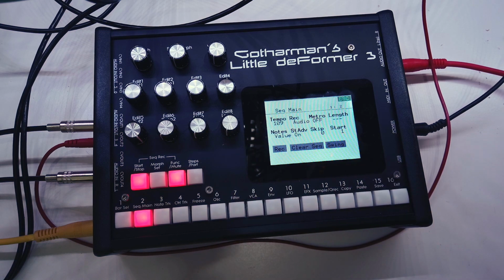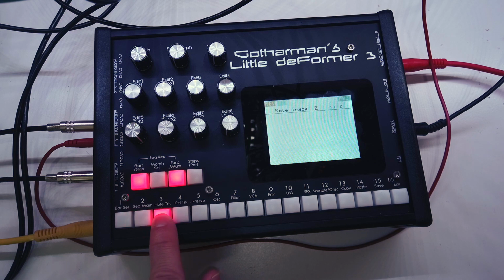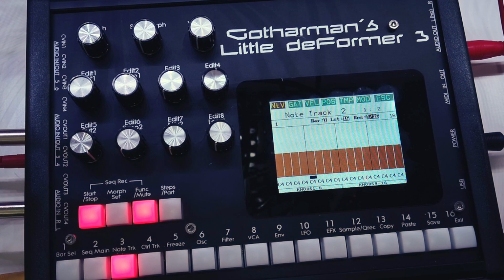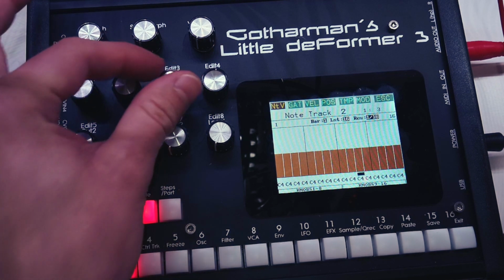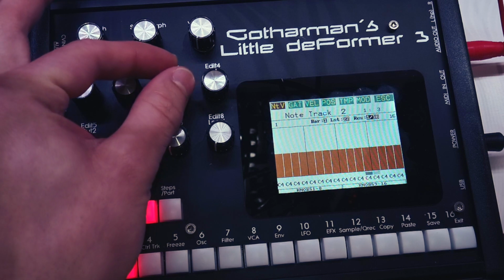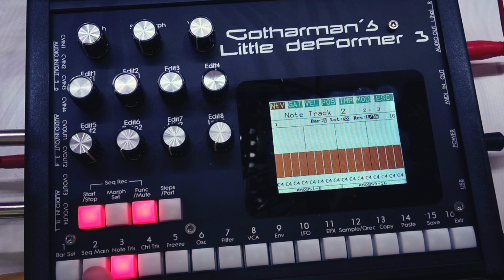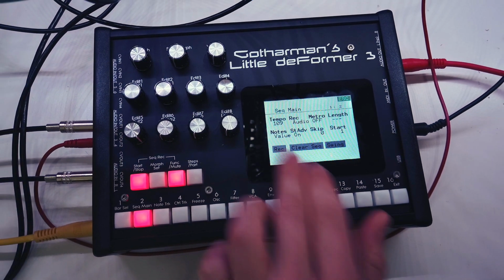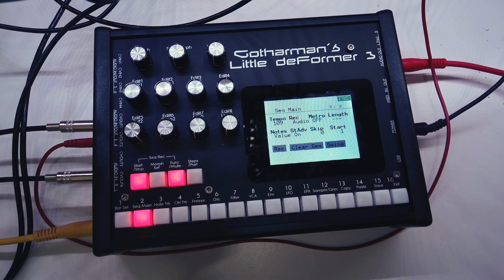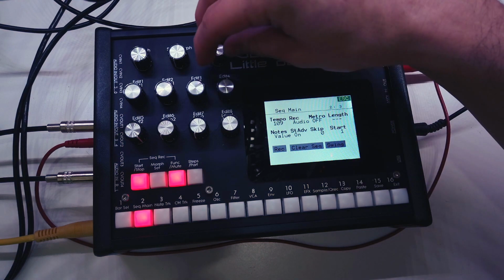So let's choose a sequencer length first by going to the note track of our part 2. And right now, the last note is set to 16, so we have a 16-step track. And let's simply set that to 32 to sample a little bit more audio. Okay, and that's it. I'm just going to go to the sequencer main menu again so that you can see the record button flashing. And then I'll turn up the volume and let's sample some audio.